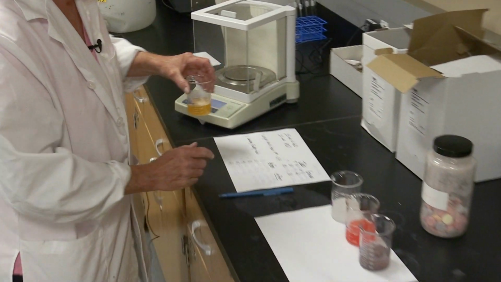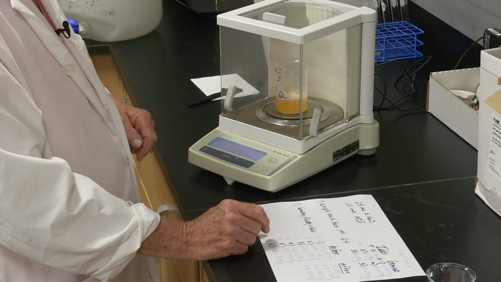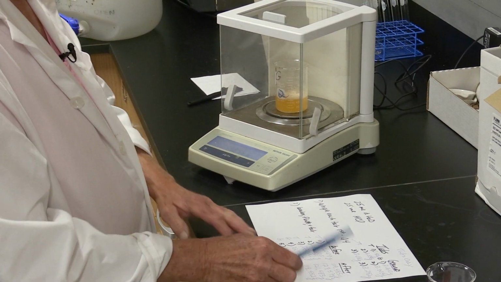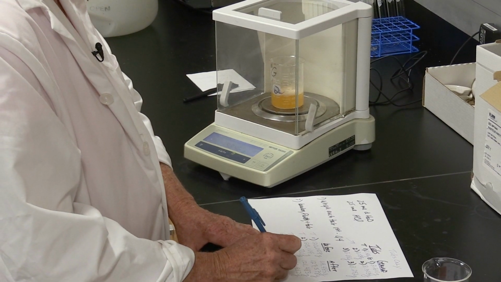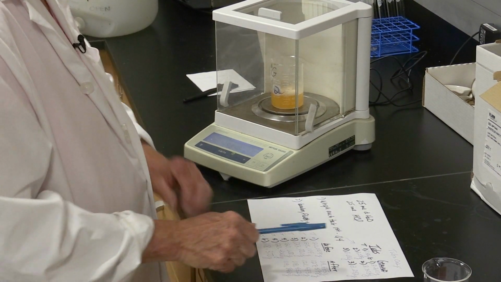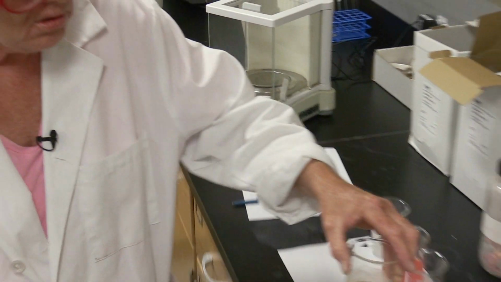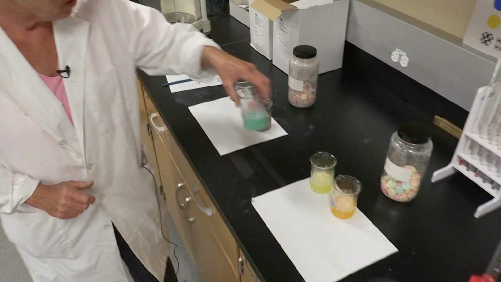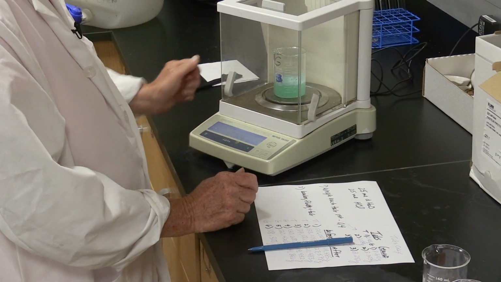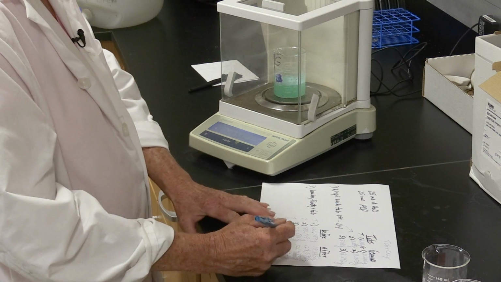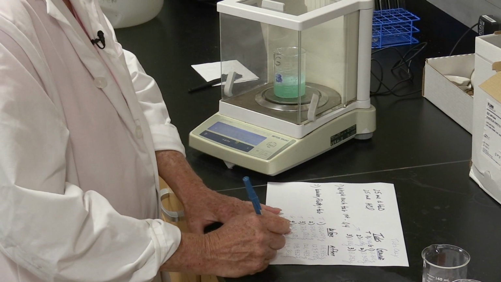Generic 2, 119.846 grams. And the last generic, number 3, 117.724 grams.